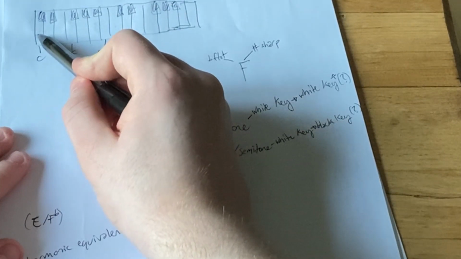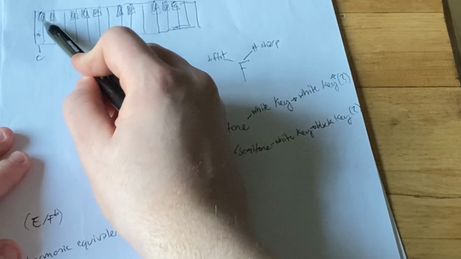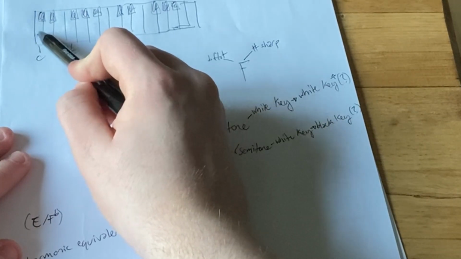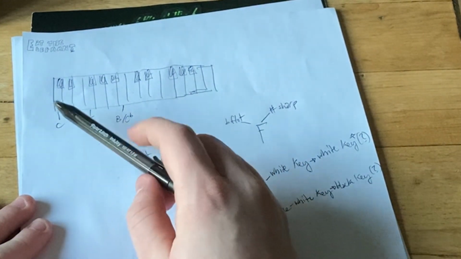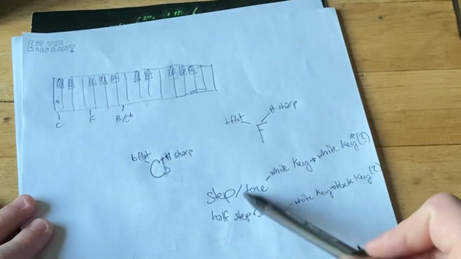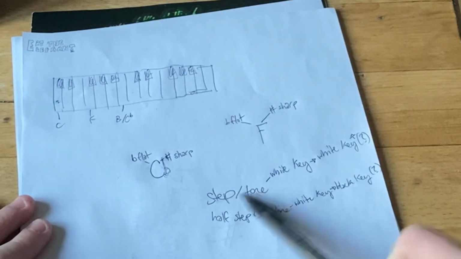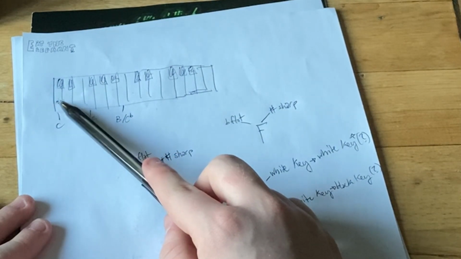So, starting on C, C to D, there is a black key in between, which means that we're jumping more than one key, more than one semitone, or half step, which means that we have a whole step, or whole tone.